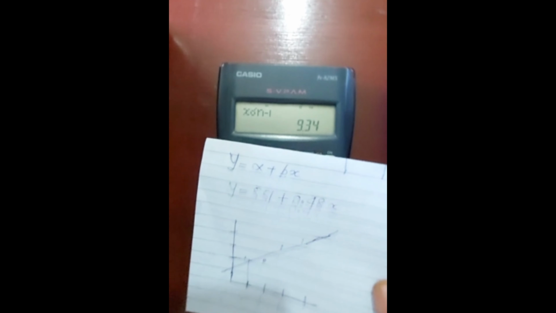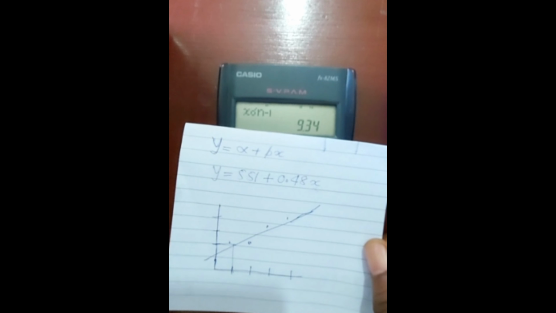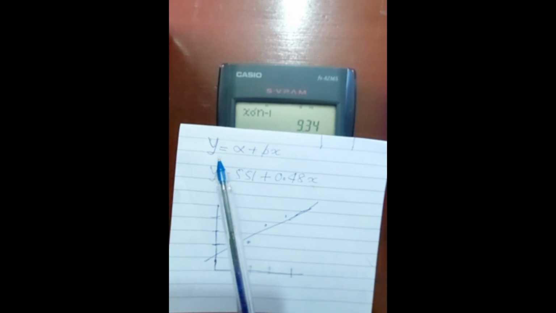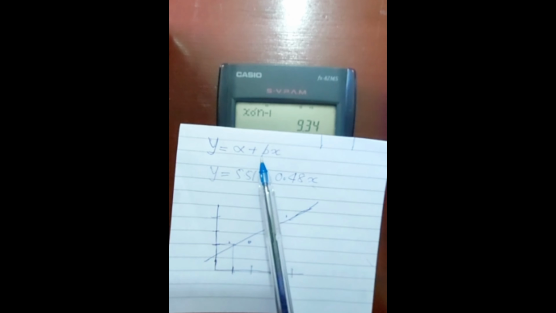This presentation is on use of scientific calculators for calculation of a regression equation and correlation coefficient. Normally, if we do regression, our intention is to have this particular line, this equation for the line.